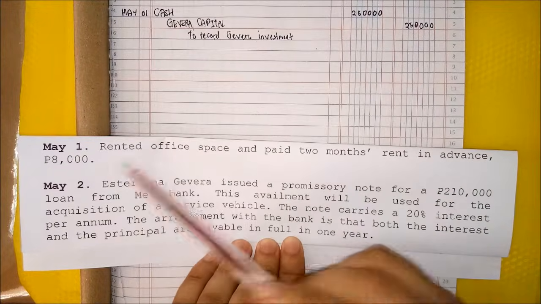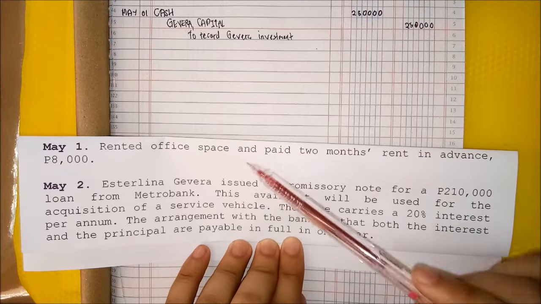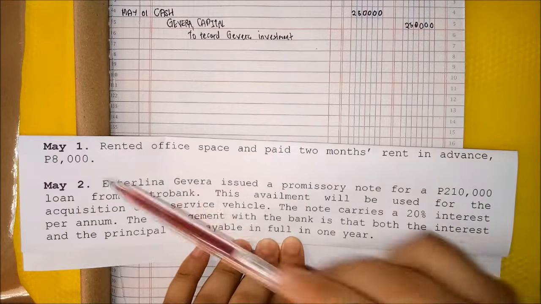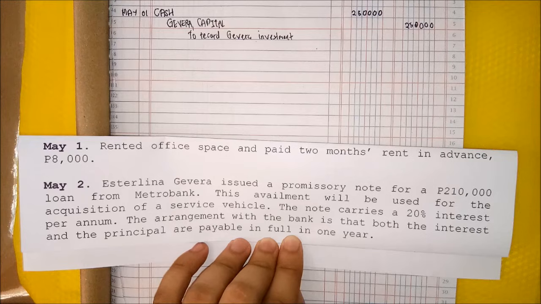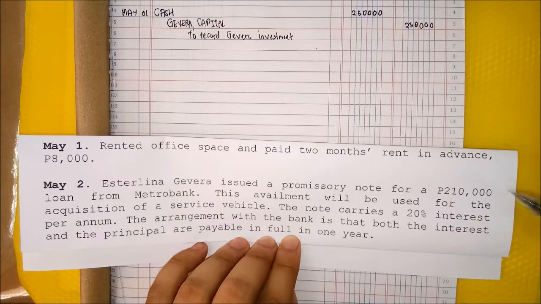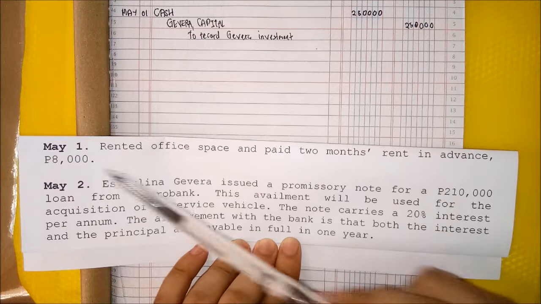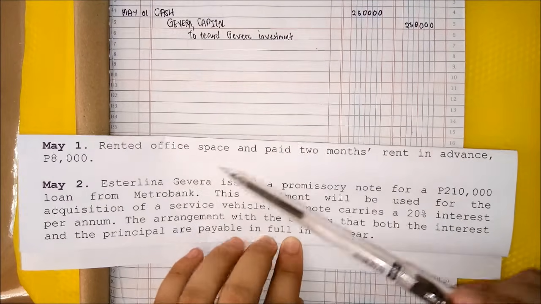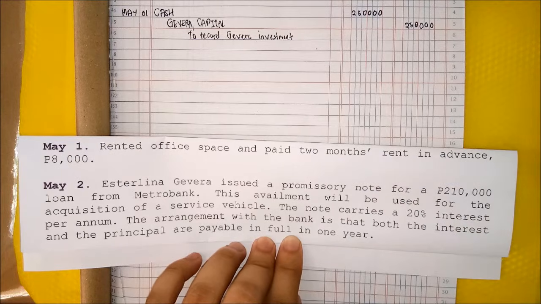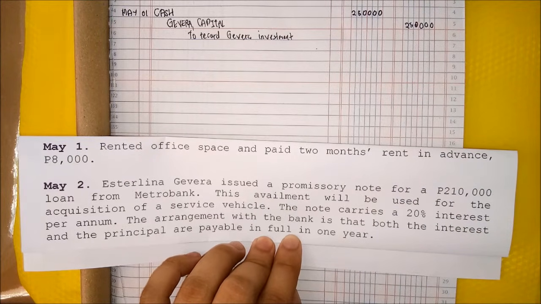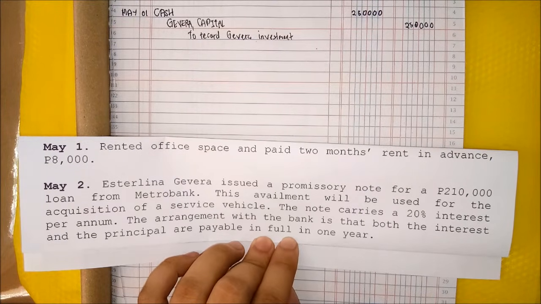Next transaction, May 1, rented office space and paid 2 months rent in advance, 8,000 pesos. So, kapag ang expense ay hindi pa nai-incur and binayaran ng advance kagaya sa transaction na to na nagbayad ng 2 months advance in rent, asset siya and yun yung tinatawag nating prepaid rent. So pagdating natin ng adjusting entries, nandoon ang extended or comprehensive discussion ng prepayments.